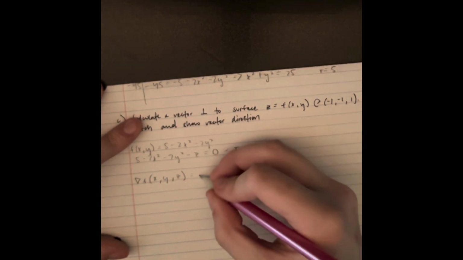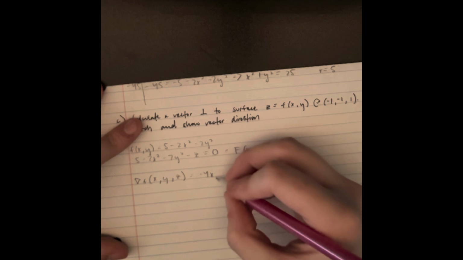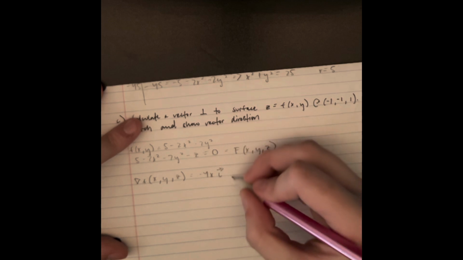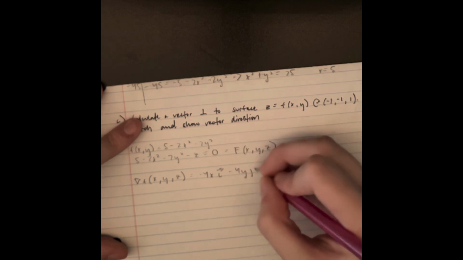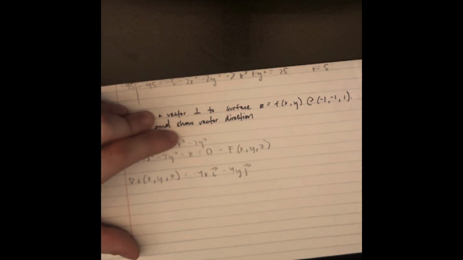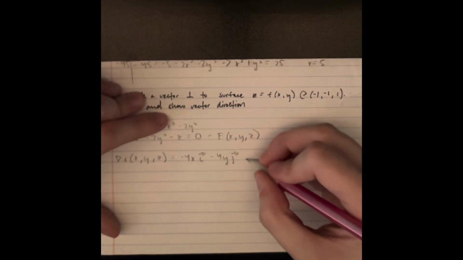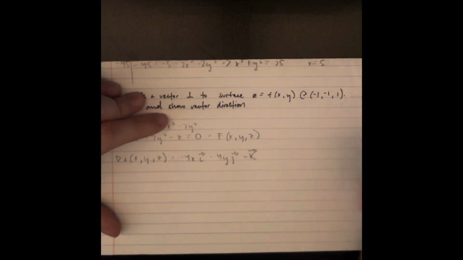So it is again negative 4xi, negative 4yj, and for k, our derivative is simply negative 1, so negative k.